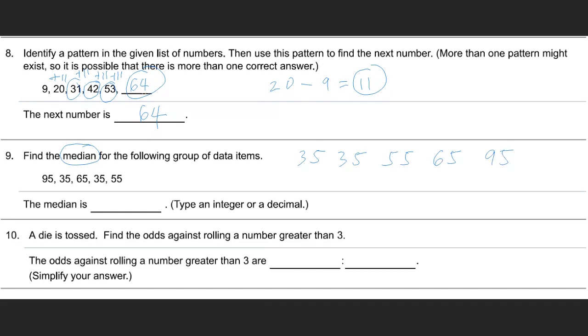So the total is 5 data items. The median would be the middle number, so we have here 55. If you have two middle numbers, like when we have 6 data items, then you just have to add the two numbers and divide by 2 to get the median.